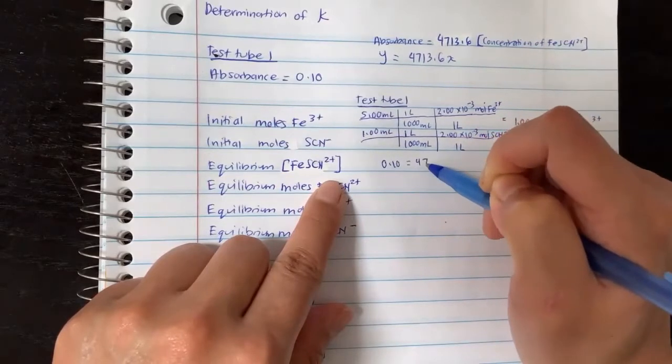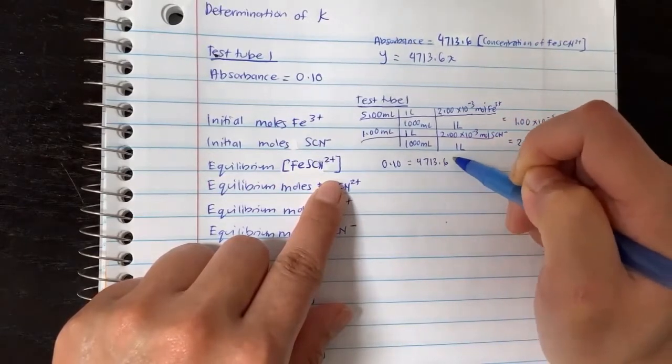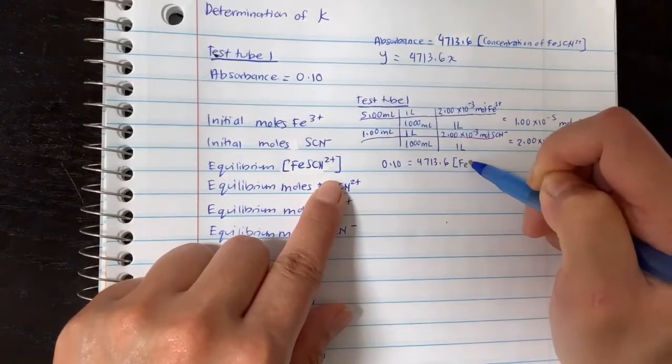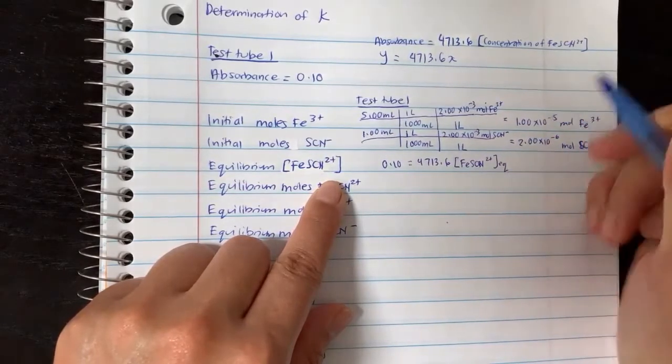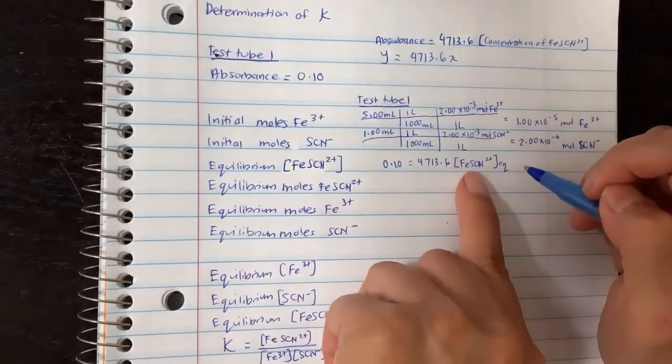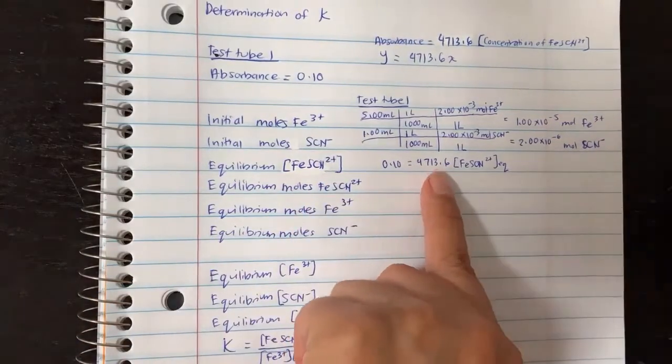Okay, now equilibrium of FeSCN here, literally all you do is put the absorbance, which is y, 0.10 equals 4713.6, and then the concentration of FeSCN at equilibrium. Which then you solve for the FeSCN by taking 0.1 divided by that number.